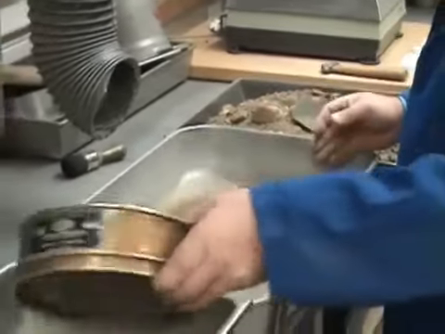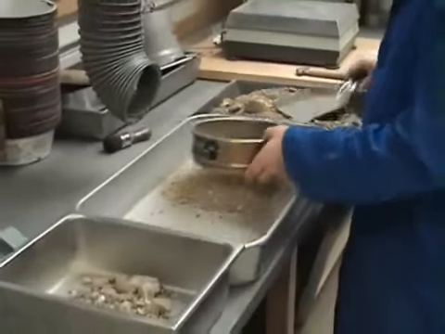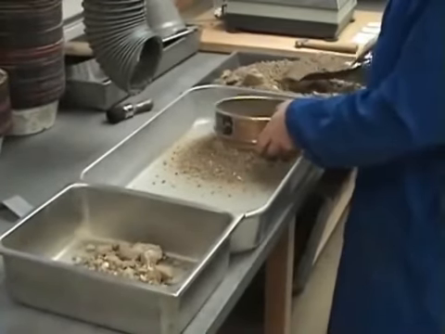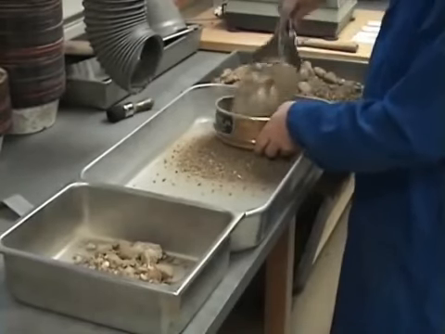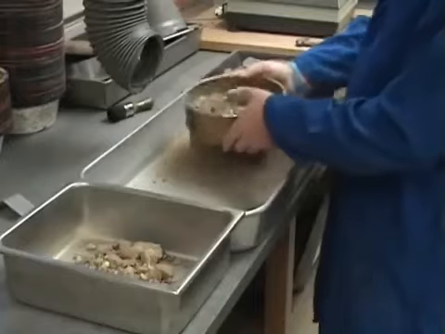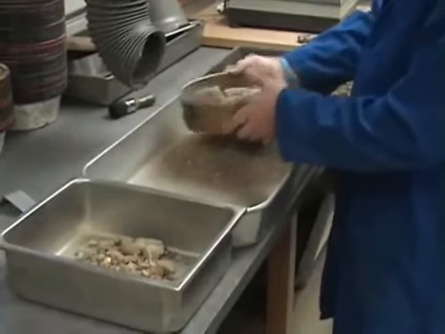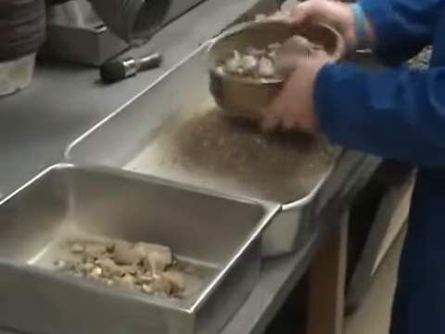This is done to prevent sieve overload on the number 4 screen. Continue doing this until the entire sample has been separated, taking care not to lose any material.